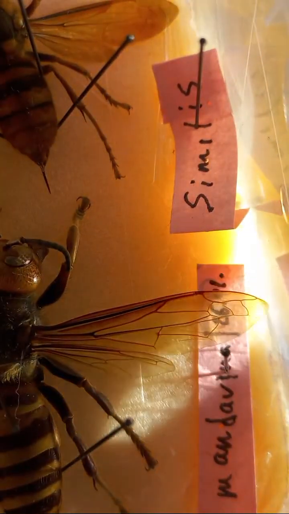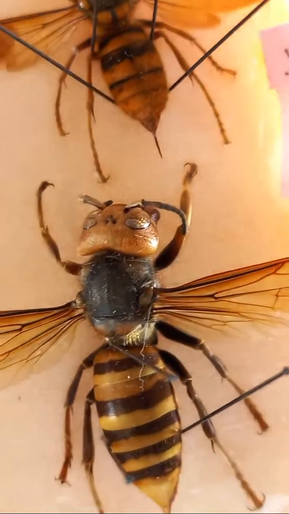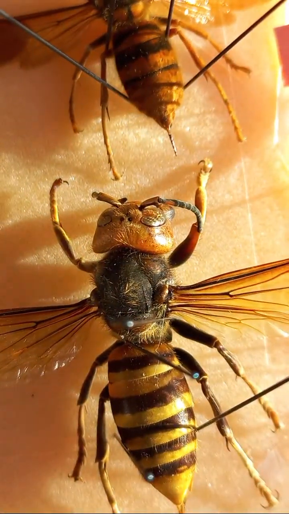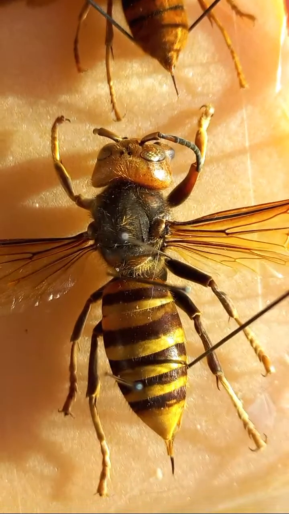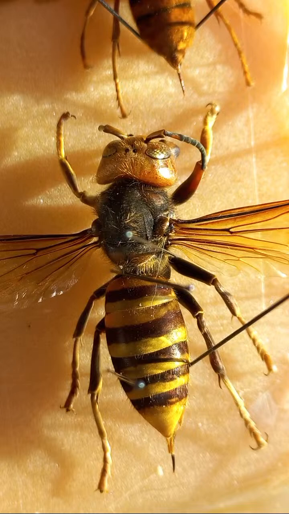Because this is another species, Vespa mandarinia, which was also found in the United States of America. It was recorded near the border with Canada, close to Washington, on the northern border of the United States. The nest was eradicated, fortunately. How it came is a miracle. How it appeared to be.